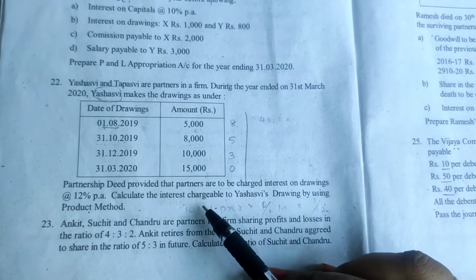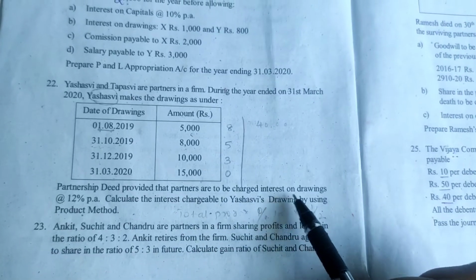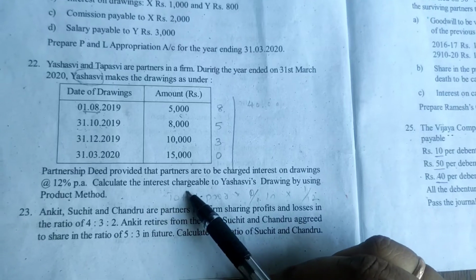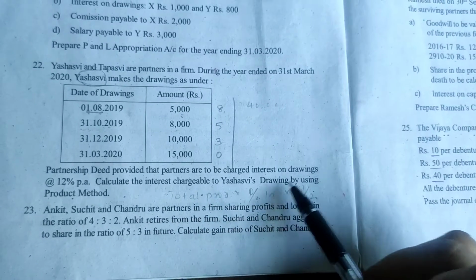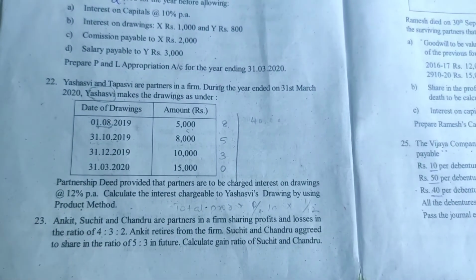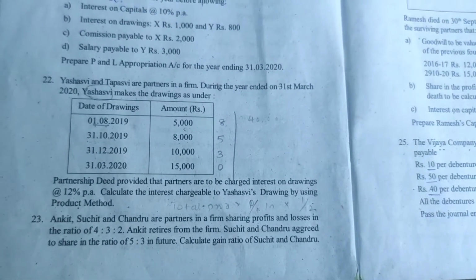The partnership deed provides that partners are to be charged interest on drawings at 12% per annum. Calculate the interest chargeable on Yashasvi's drawings using the product method. So let's calculate the interest to be charged to Yashasvi.